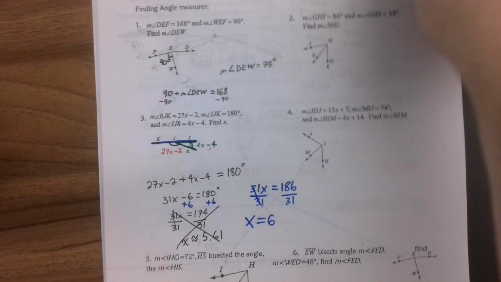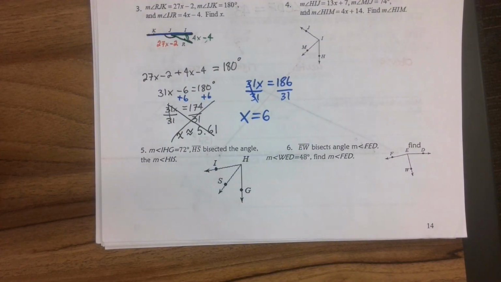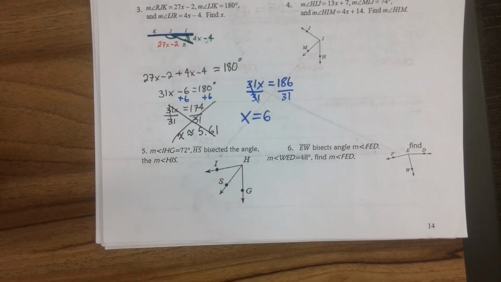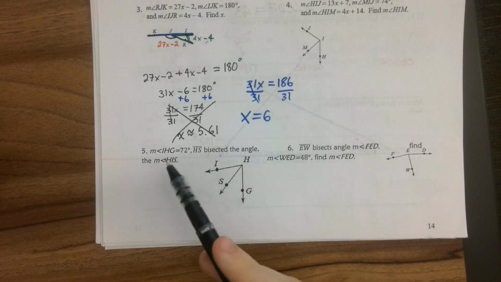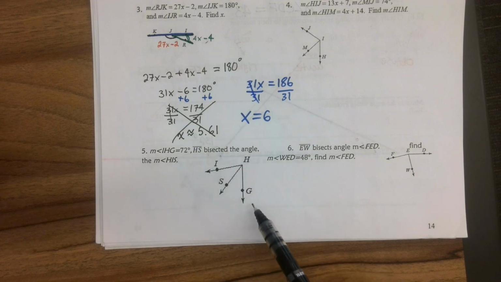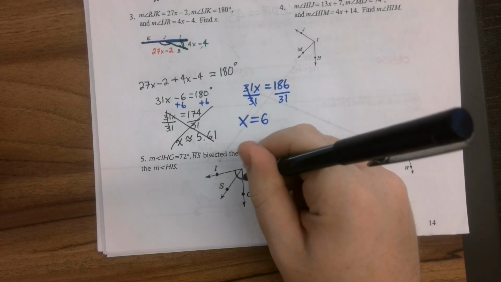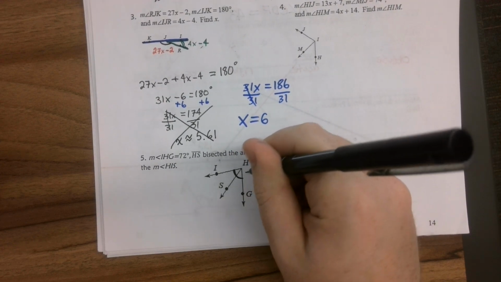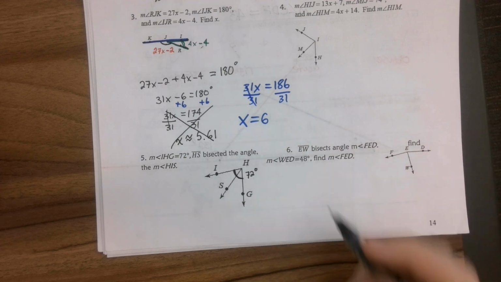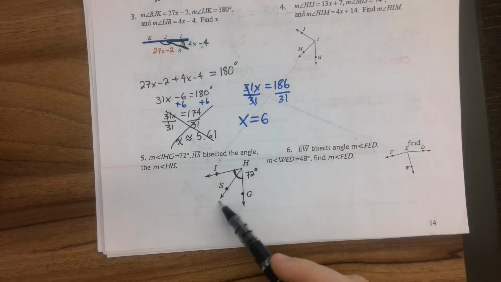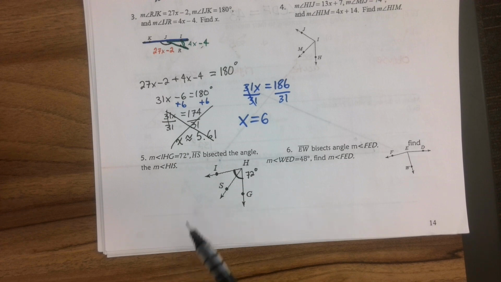Last but not least, I want to talk about what to do if we have bisected angles. So according to this diagram, the measure of angle IHG, the big angle, is 72 degrees. So this angle here, this big one, is 72 degrees. If HS bisects the angle, can we figure out what the measure of angle H, well, we got another error.